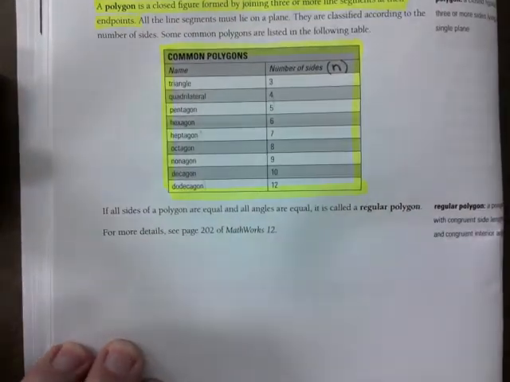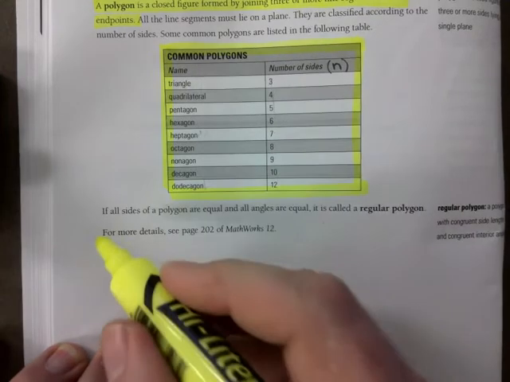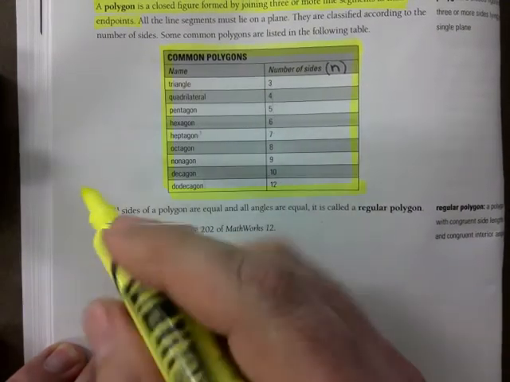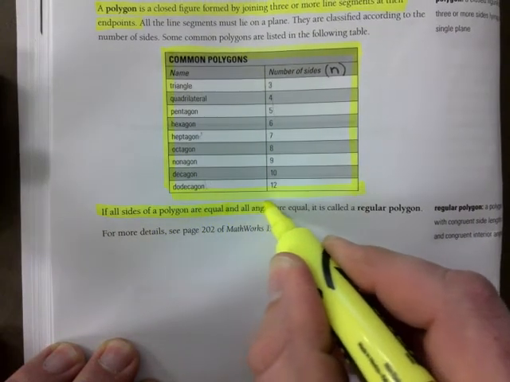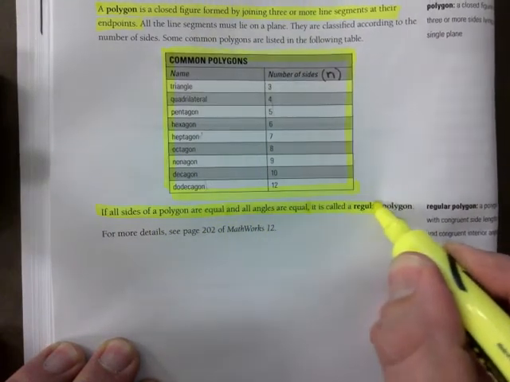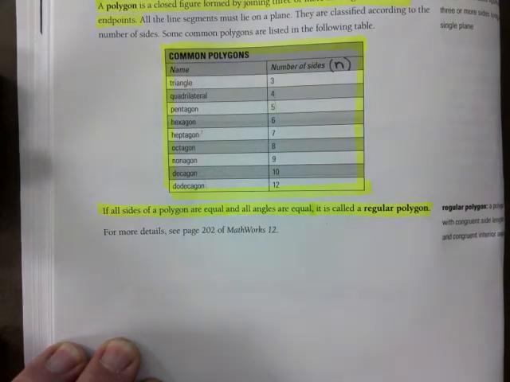And here's a very important concept. If all sides of a polygon are equal and all angles are equal, it is called a regular polygon.